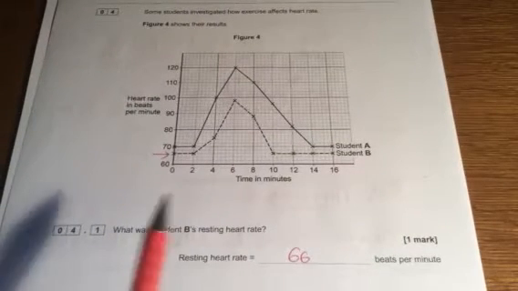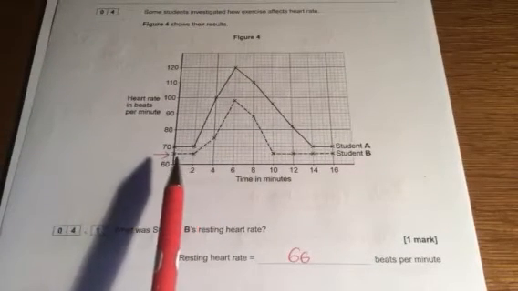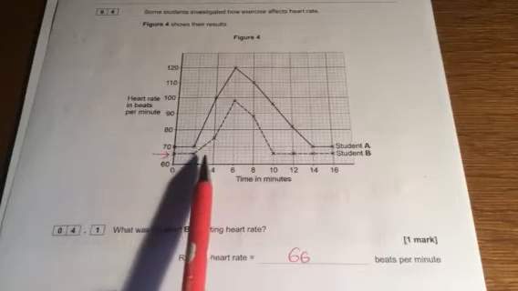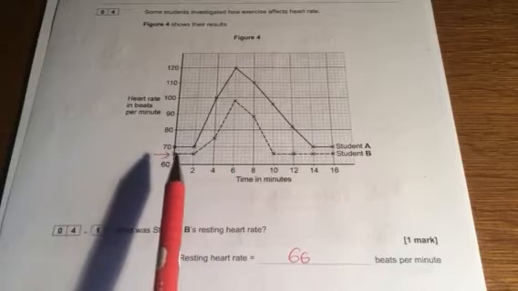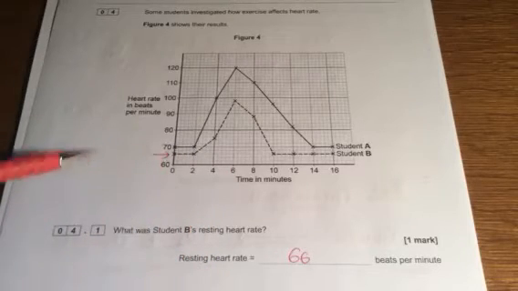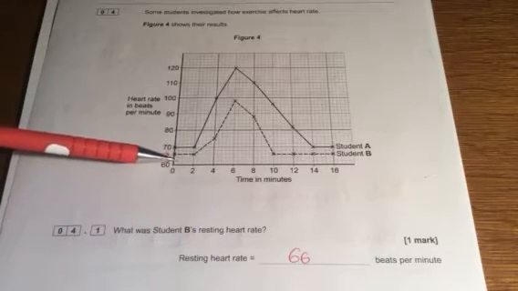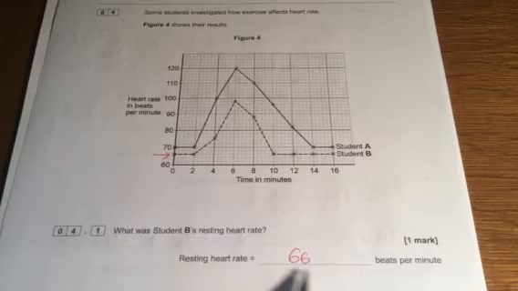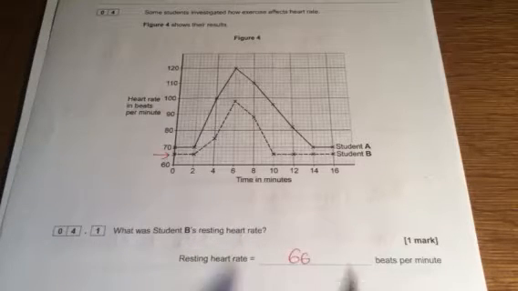Now, you can see here, resting obviously means just before they start exercise, so just before there's any increase in heart rate. They have a resting heart rate of 66. Each small square is equal to 2, if you'd have worked out the scale. So, in total, it's 66.